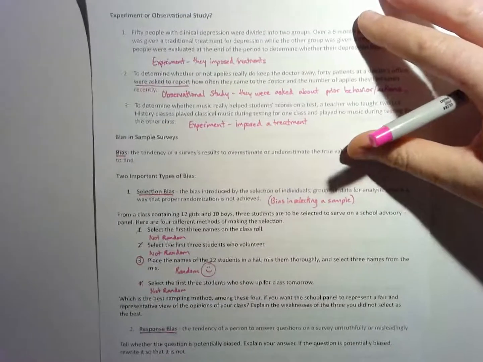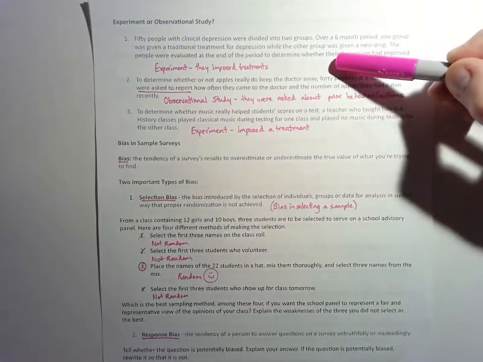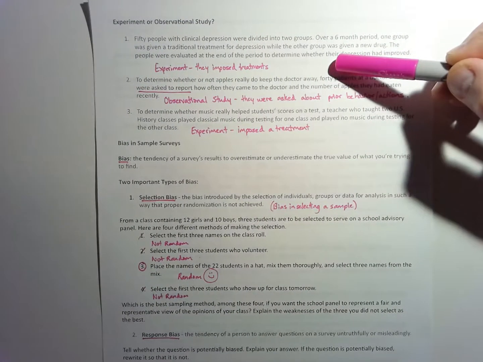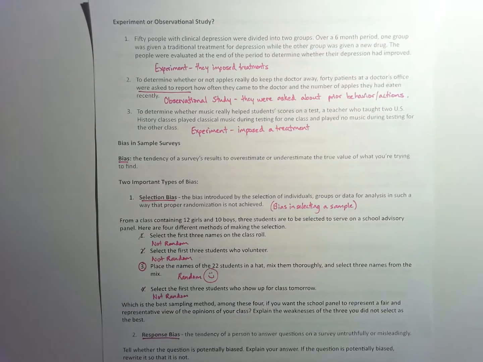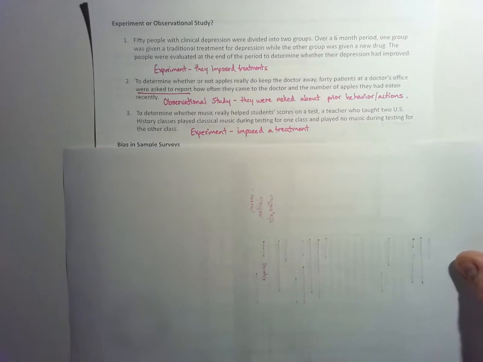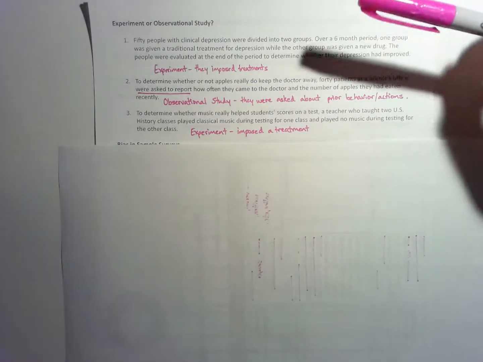So let's look at your examples from that day in case you missed them. If you've already seen these, you're welcome to fast forward to the next part where I go over the homework. So for these 3 examples, we were just looking at experiment versus observational study. Let me cover up this part so it's not too much to look at.